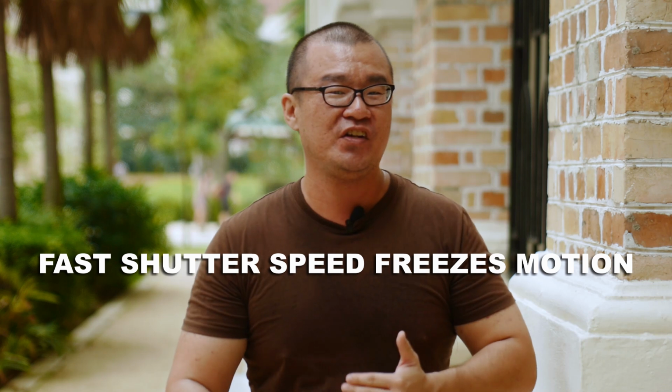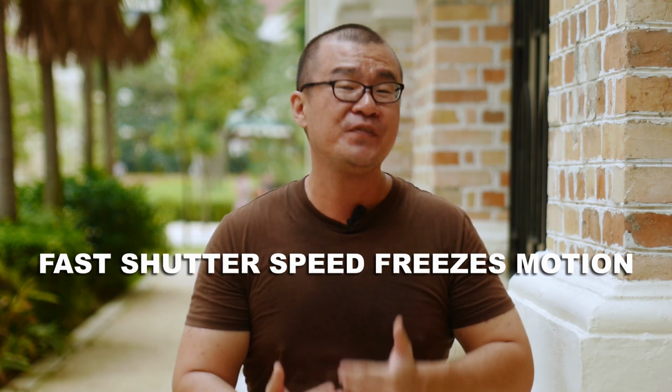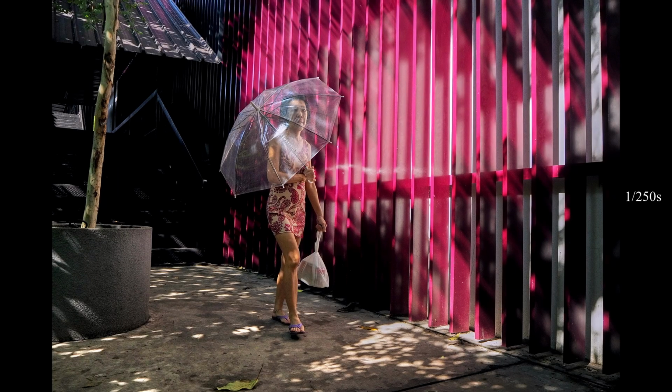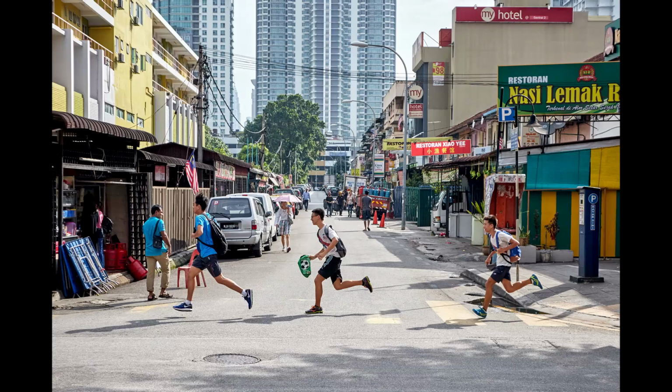I can't give you a magic number. The faster the subject moves, the faster the shutter speed that you have to use. Now, to freeze a moving person, maybe a shutter speed of 1/250th, or if the person is moving very fast, 1/500th of a second is sufficient.